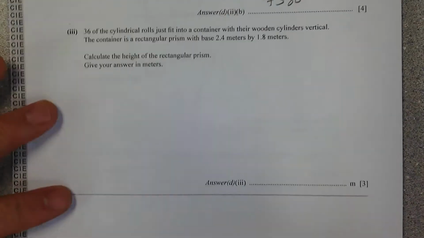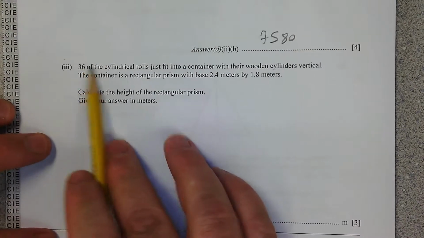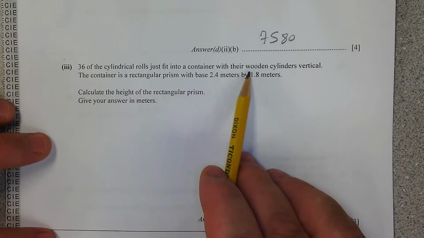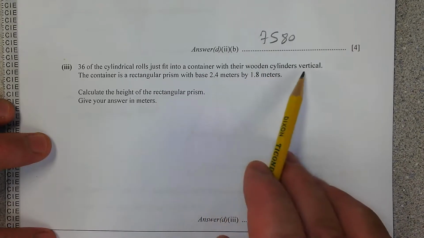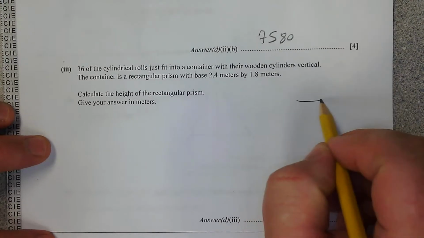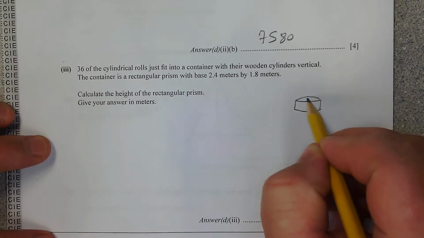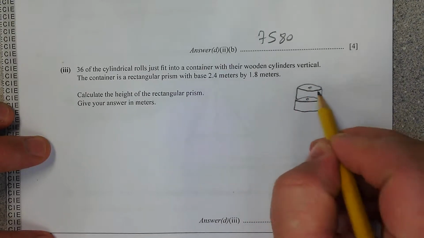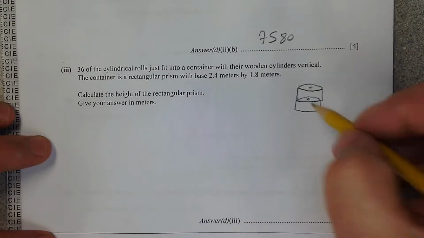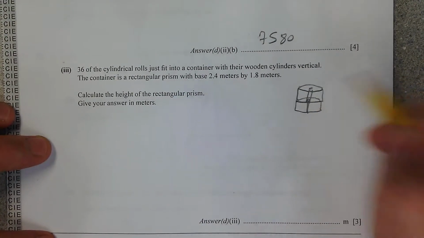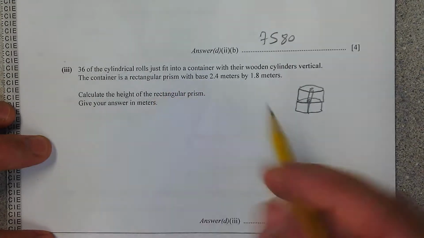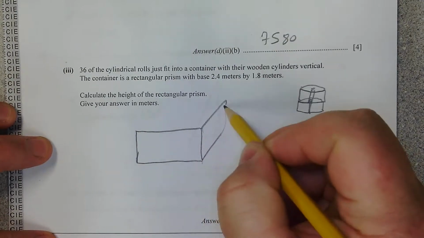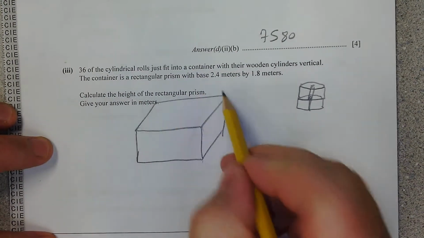Okay, now the last one for this portion right here. It says 36 of these rolls fit into a container with the wooden cylinders vertical. So that means that they're going to be stacked up like this right here, right? So that's one, and on top of that, you would have another like this, right? And there's a cylinder, so it's going to be stacked up like that, with the wooden cylinders being vertical. Okay. The container is a rectangular prism, kind of like this, right? That's a rectangular prism.